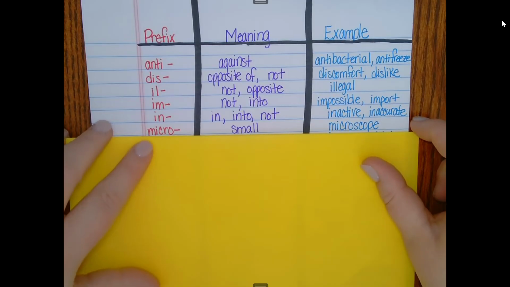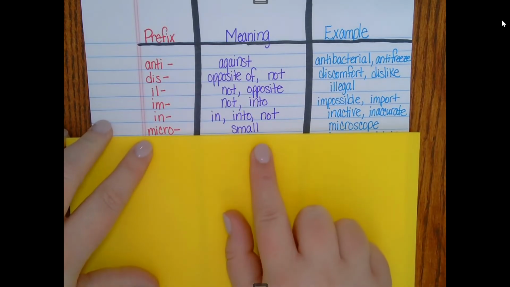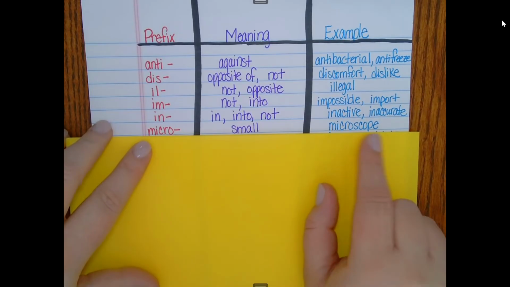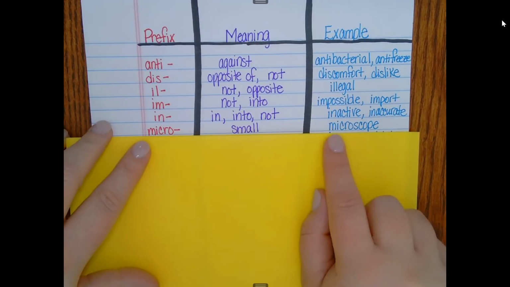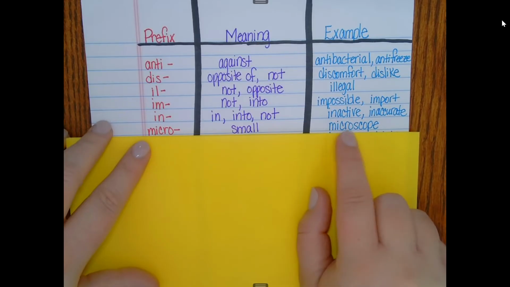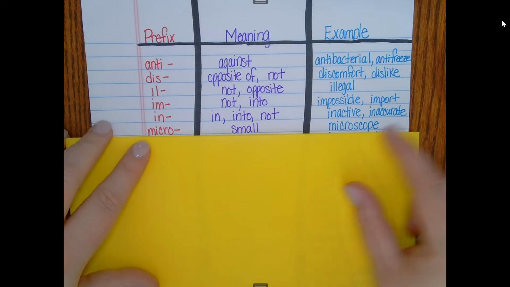Micro. The prefix micro means small. For example, a microscope. A microscope is a tool that scientists use to see very small things. You might hear those things being called microscopic, just to demonstrate how small they are.